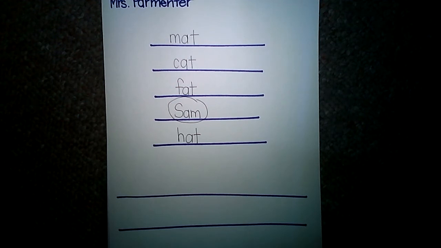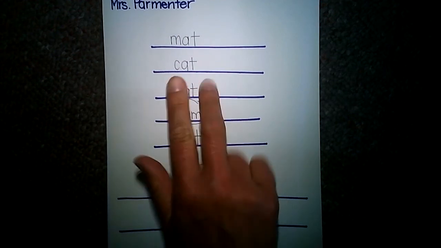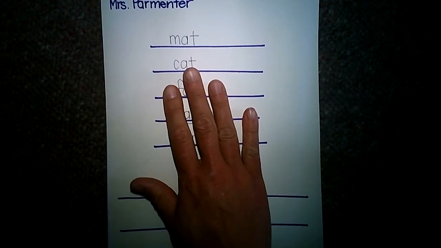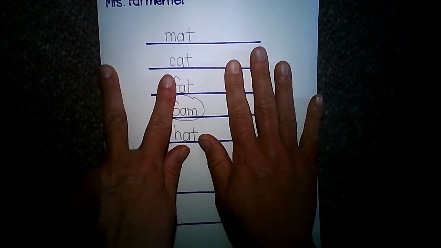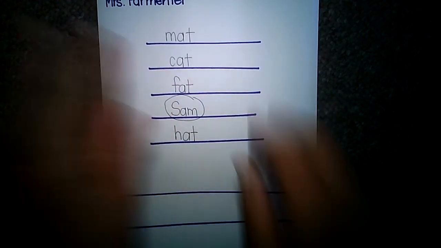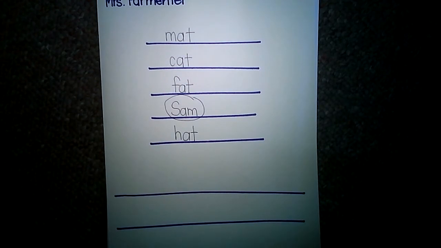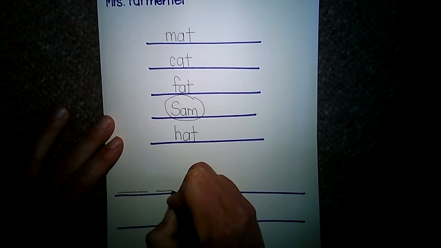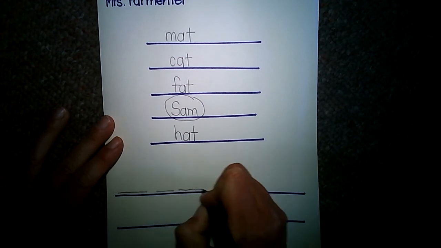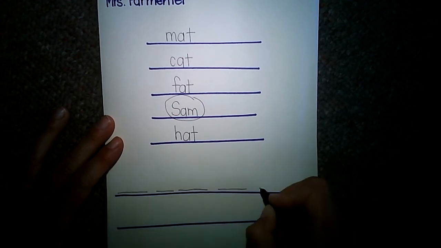We need to figure out how many words are in that sentence. Count with me. Sam is the fat cat on the mat. You're right. It's 8 words. Let's write our 8 lines on our paper here. Sam is the fat cat.